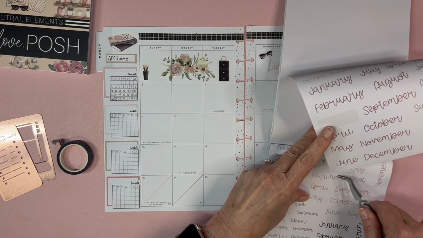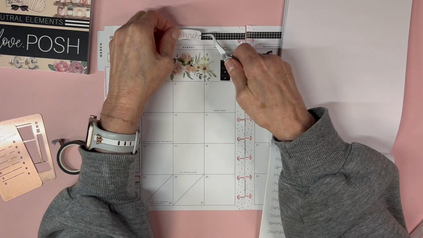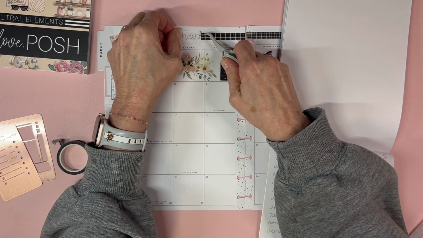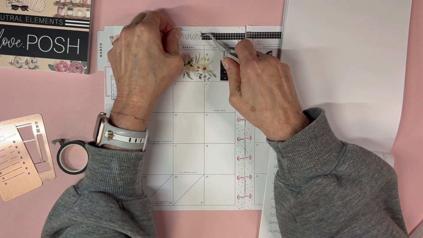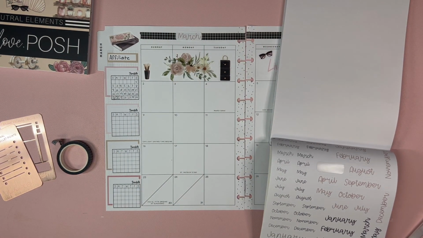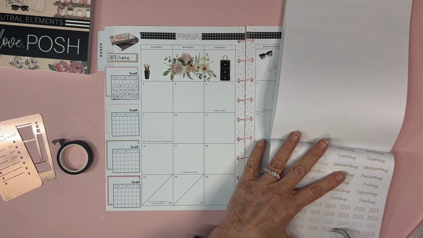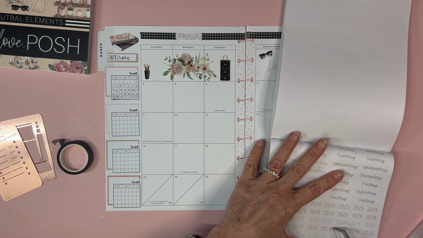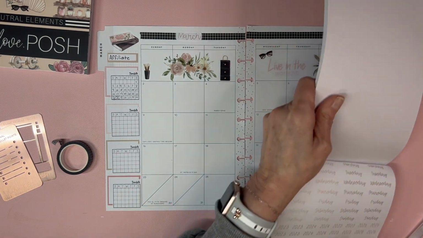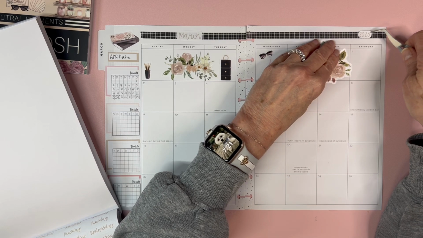We have this March. Let's put March. And then we'll put 2025 again. Just over here.